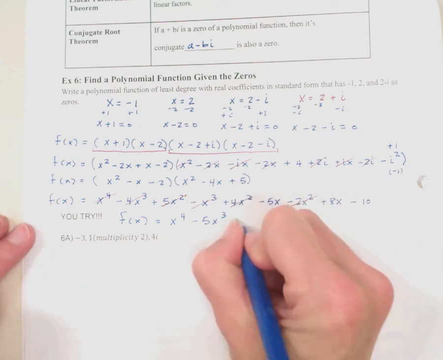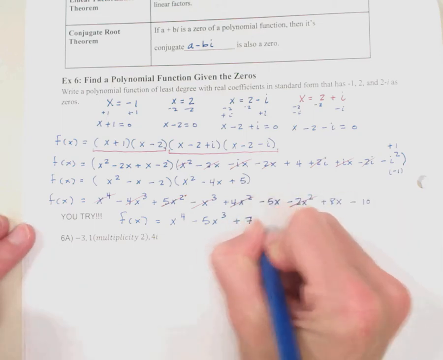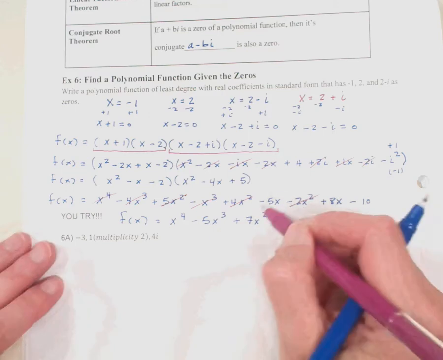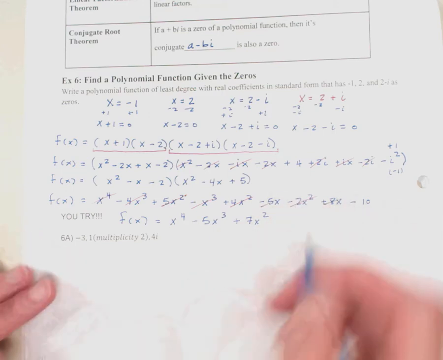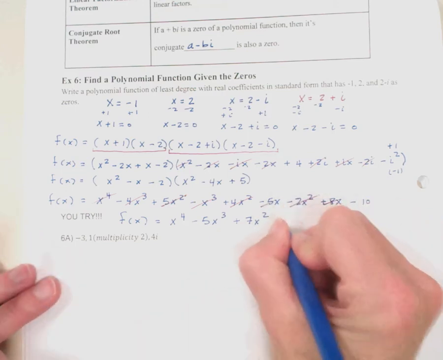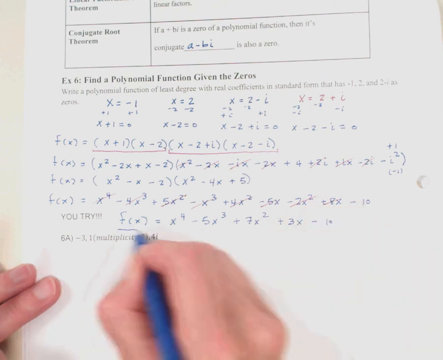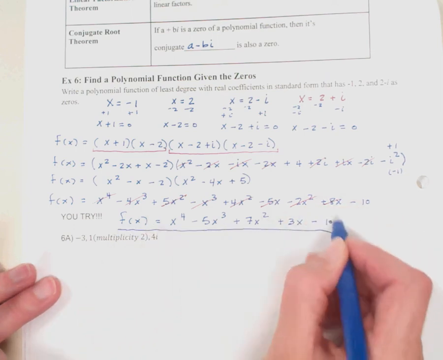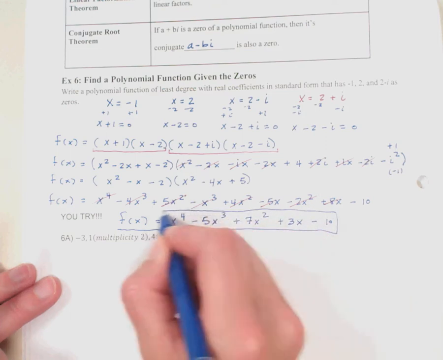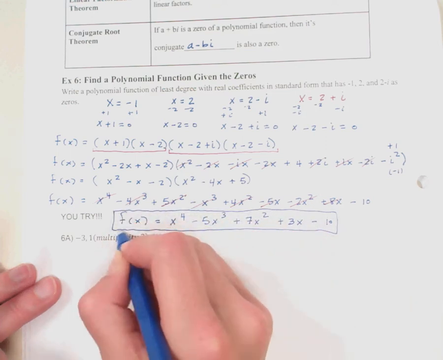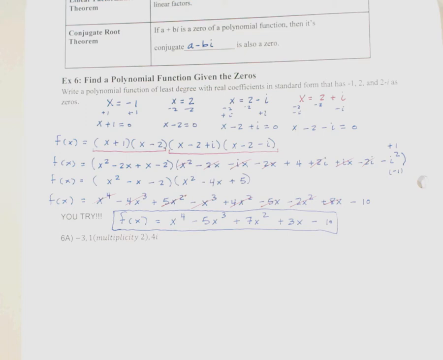Minus 2 is a positive 7x squared. Negative 5x plus 8x is a positive 3x minus 10. So this is the polynomial function that has the 4 zeros, x equals negative 1, x equals 2, x equals 2 minus i, and x equals 2 plus i.